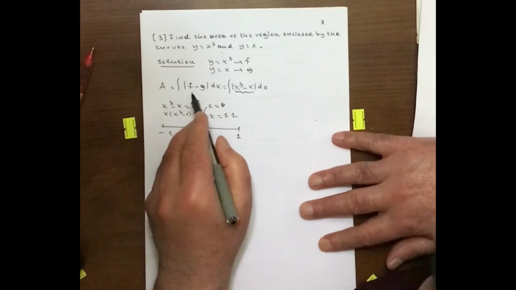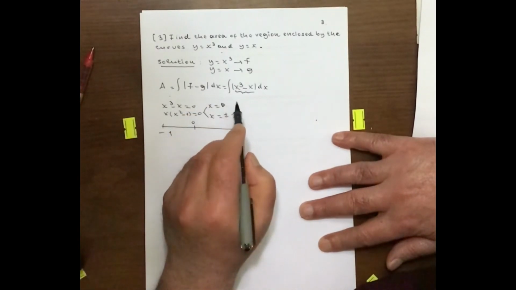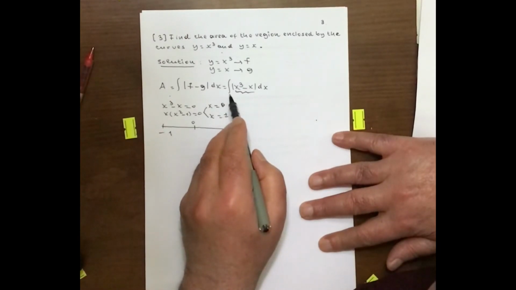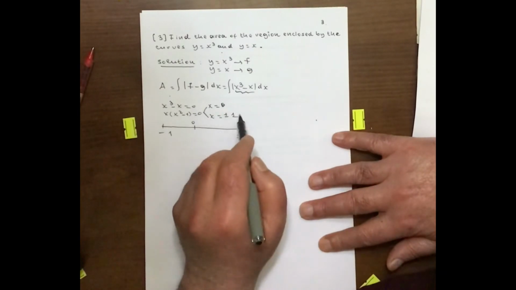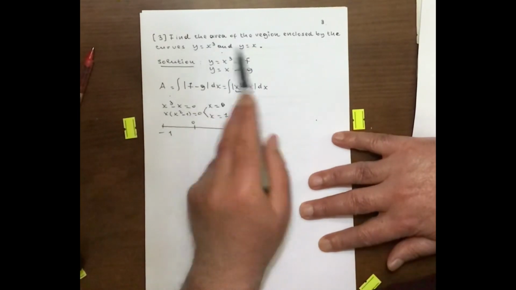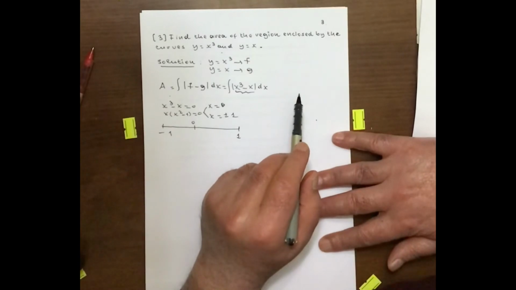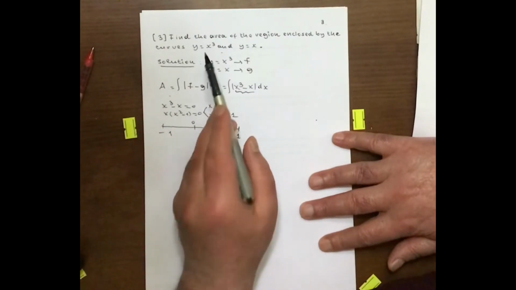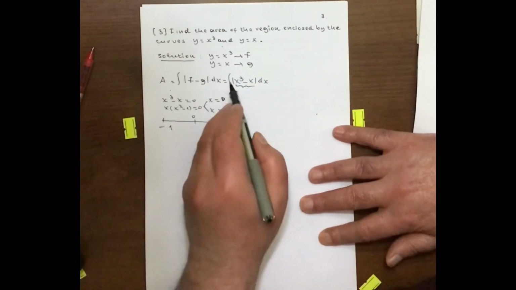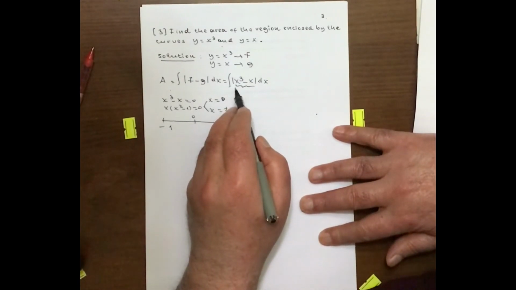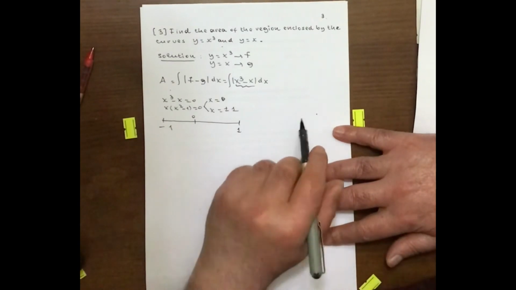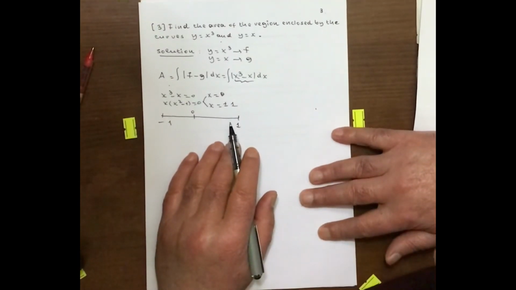The limit of the integration isn't given in this question, so how can we write the limits of integration?